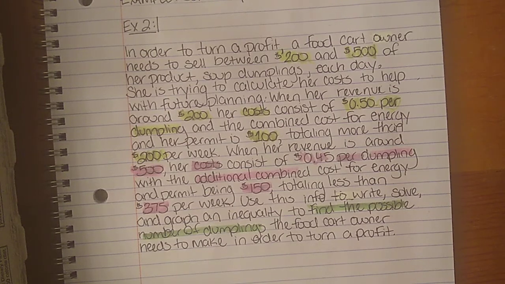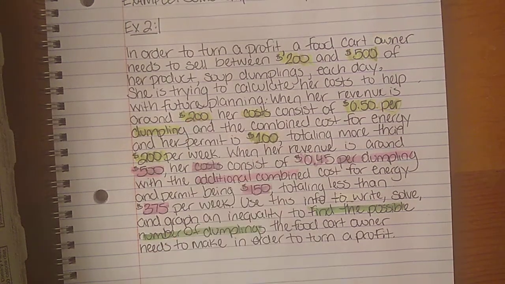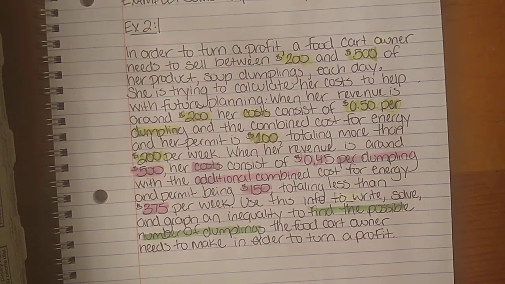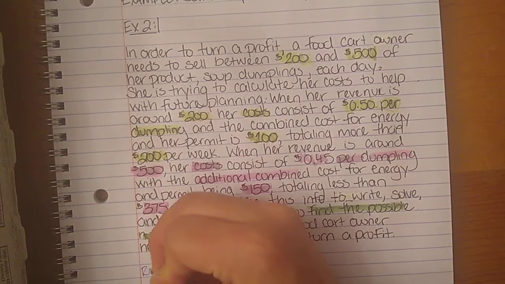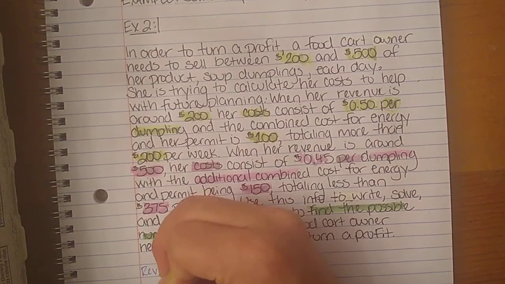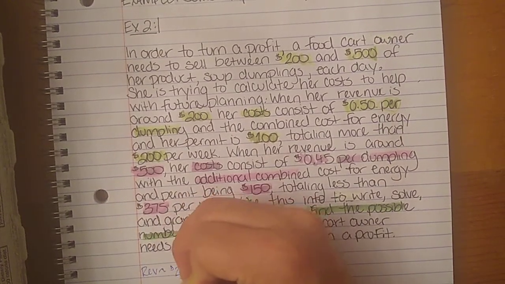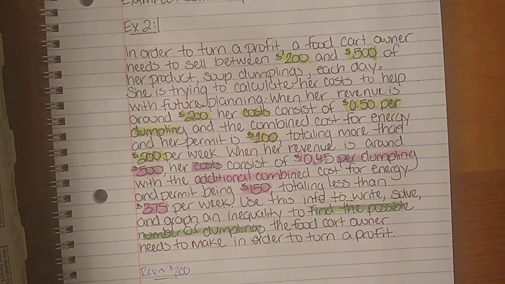So let's start breaking this down because this is a little bit dense. So let's talk about when her revenue is under 200 or is around $200. So revenue at $200, about $200. So we can see that revenue itself isn't really important. We're not thinking about what we need to do to calculate that revenue.